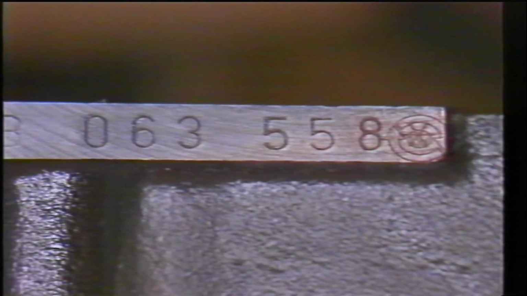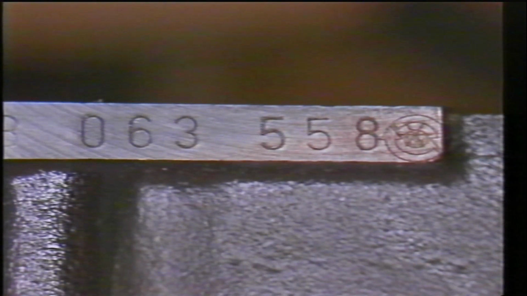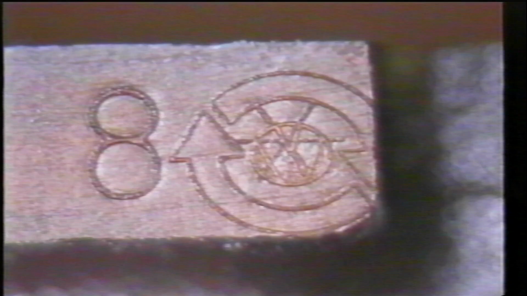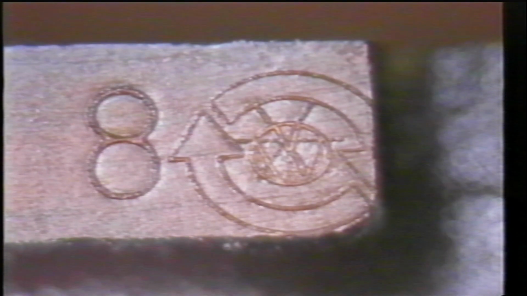Gearboxes are also coded to identify the gear ratios and final drive. Don't forget to check for a reconditioning stamp on the engine or gearbox.